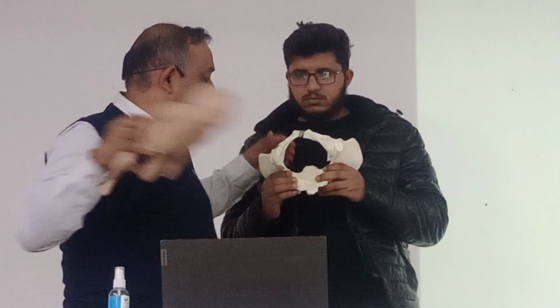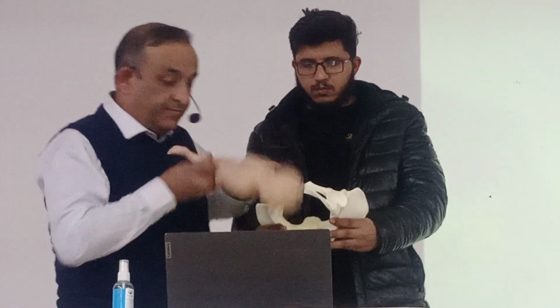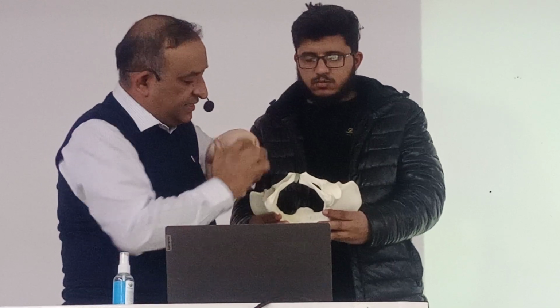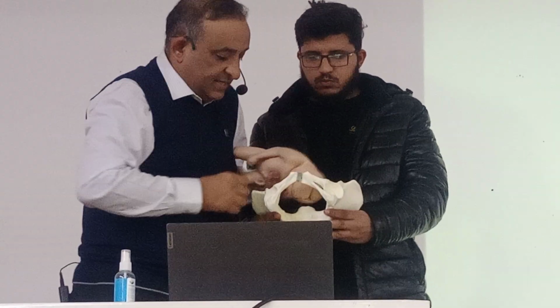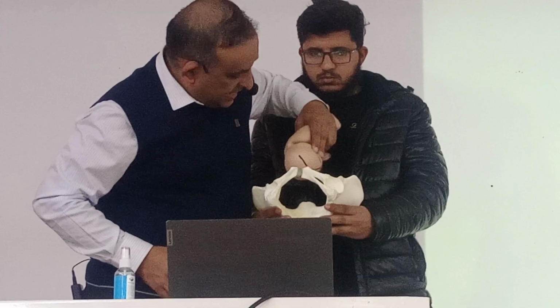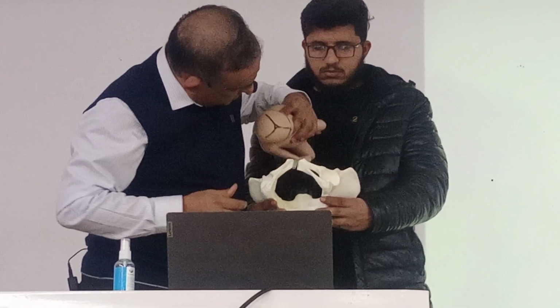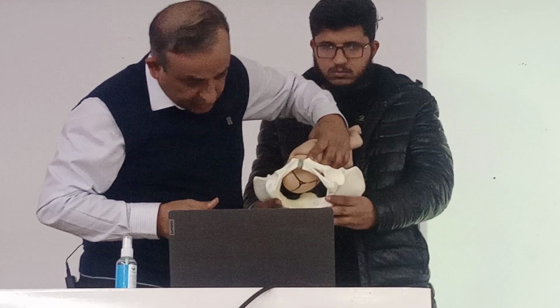In delivery, what happens? Bring this forward with your hand. Yes. In delivery, what happens? This fetus has gone in like this. This is the transverse.